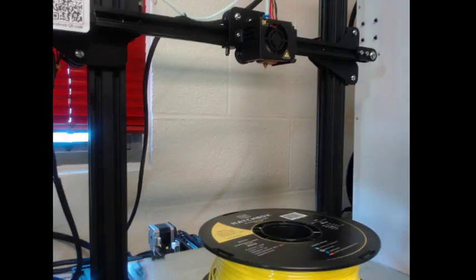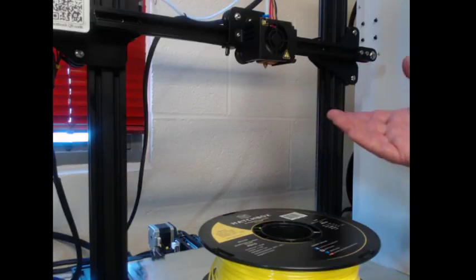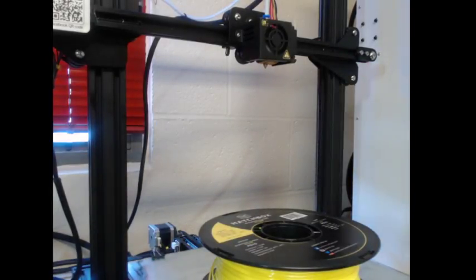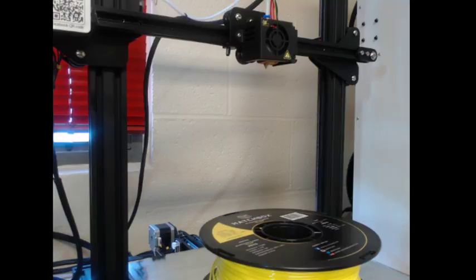So anybody have any advice on a model? I could do a test print, maybe a cube. Why don't we try that? So I have to consult my computer here and see what models we have. See if we have something small.